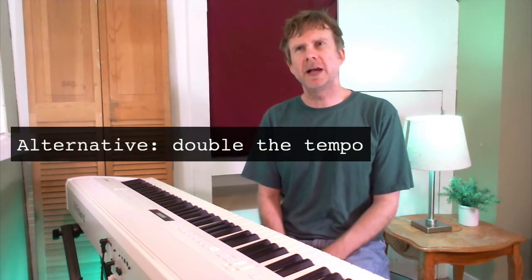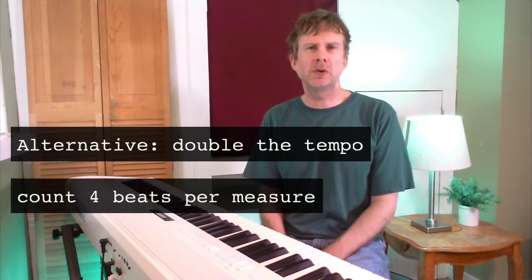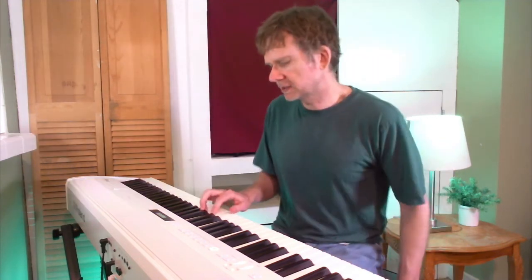So we see we could count out the song in 16 measures at 60 beats per minute if we count 2 beats per measure. Alternatively, you can just treat ballads as having double the tempo and count it off in 4. So in that case, it's going to sound like this. 1, 2, 3, 4, 1, 2, 3, 4. And it's just up to you whether you want to count the song in a slower tempo or a faster tempo.